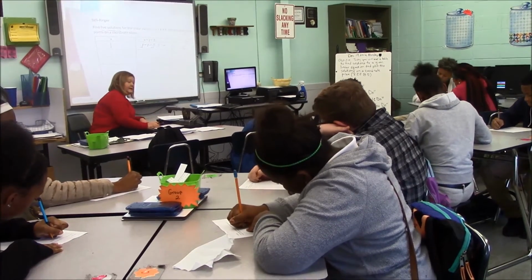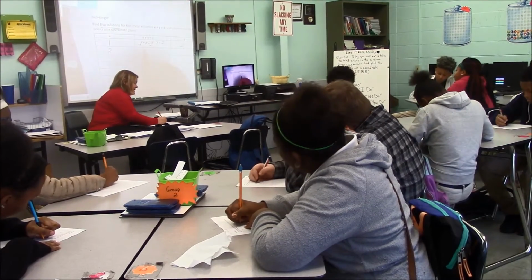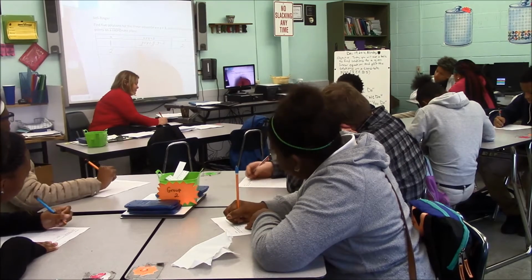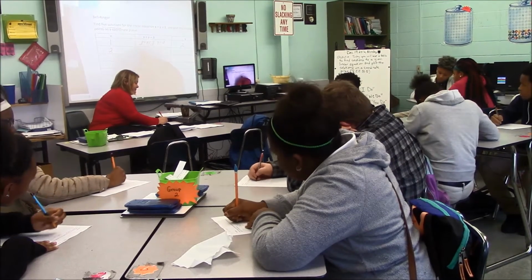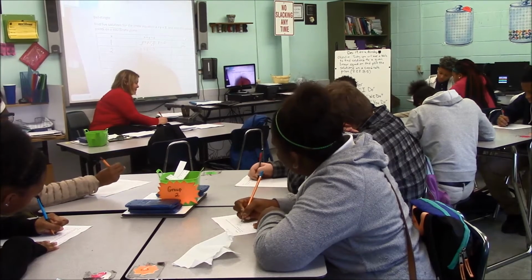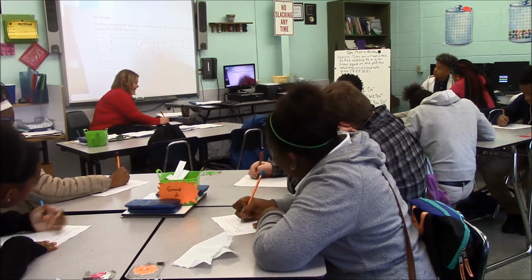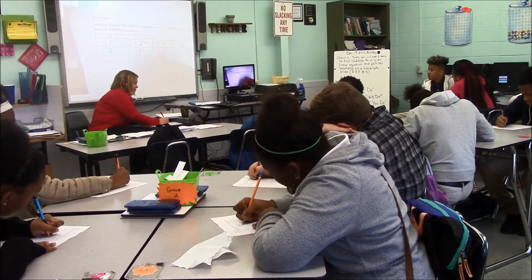Then I'm gonna guess another number. For x, I'm gonna put 2. And so I'm gonna substitute 2 where the x is, and I'm gonna have 2 plus y equals 3, and I'm gonna subtract 2 on both sides, and I'm going to get y equals 1.